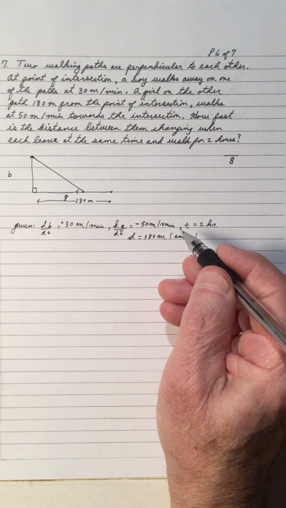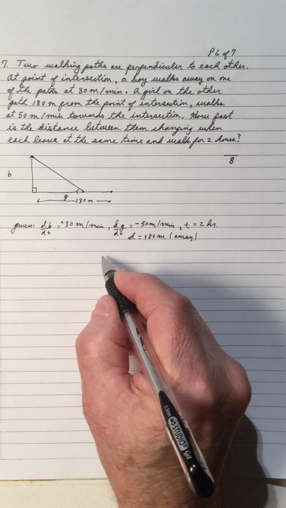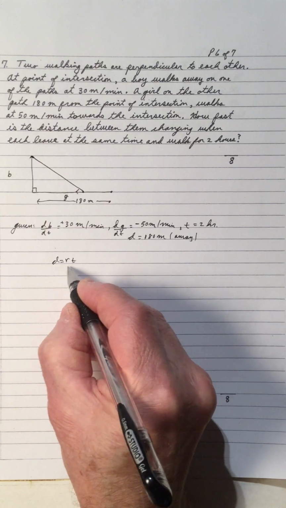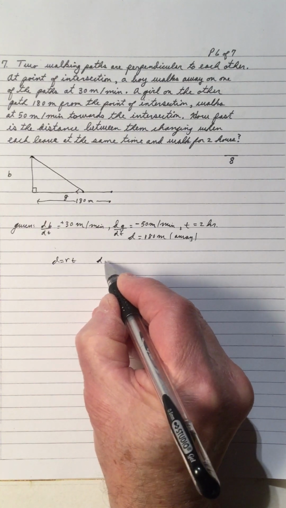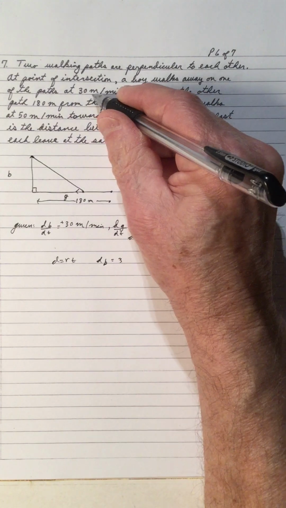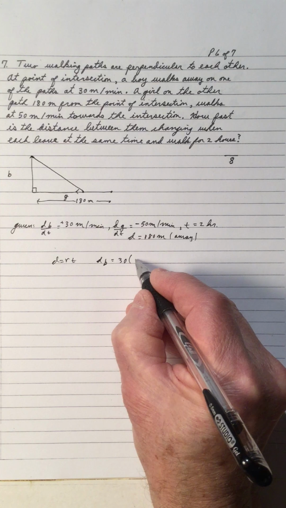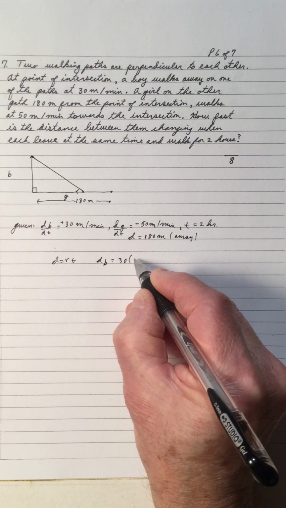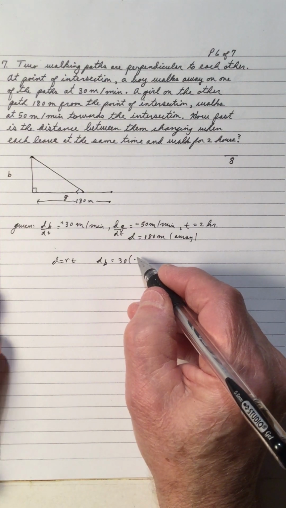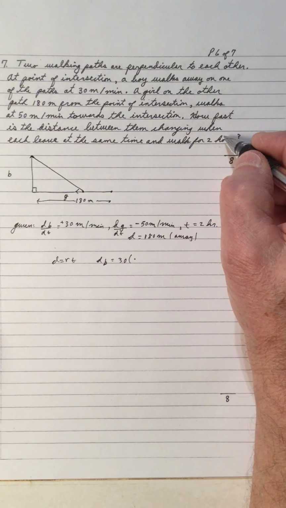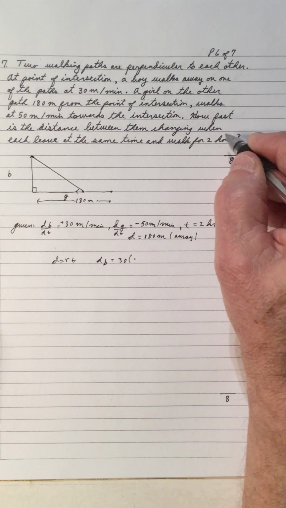So what we have is distance equals rate times time. The boy is walking at 30 meters per minute. Oh, I didn't want to have minutes and hours, because it wouldn't work.